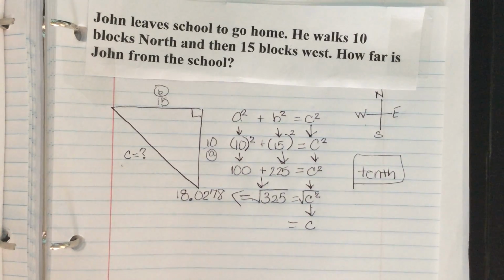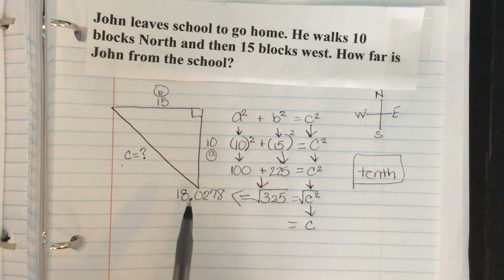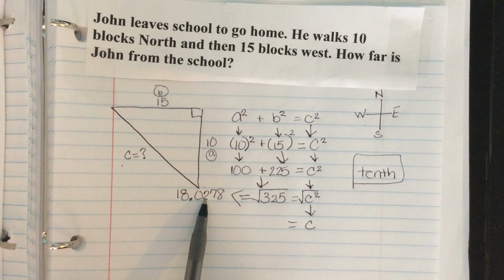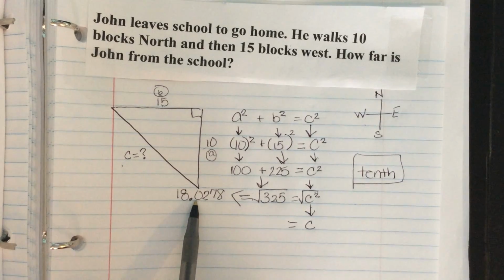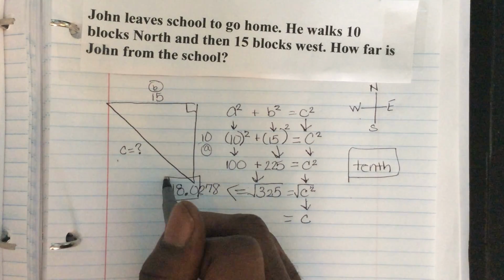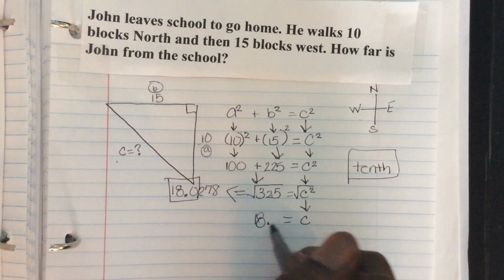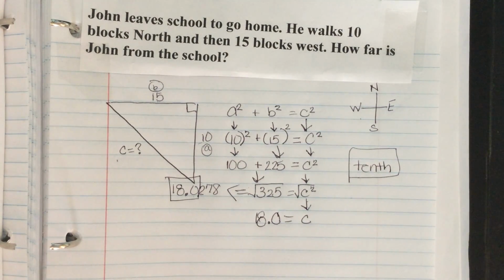And if we were to do that, we need to look at our hundredths column. So if this is our decimal, this is our tenths place that we need to round to. But we need to look at our hundredths number, which is 2. This number is less than 5. So since this number is less than 5, we don't need to round up. We just leave the number where it is. So in this case, we just need that right there. So our length of C is just 18.0 or just 18.